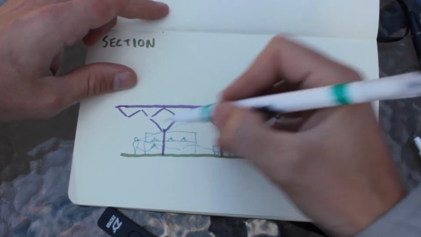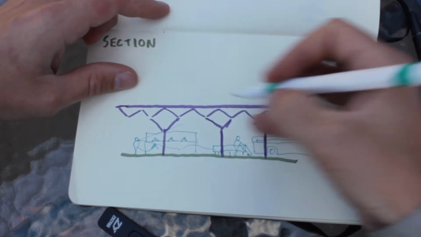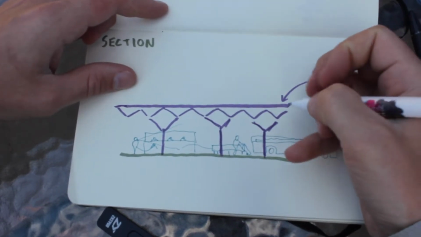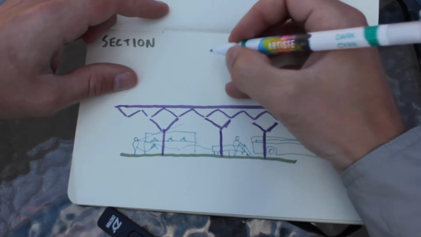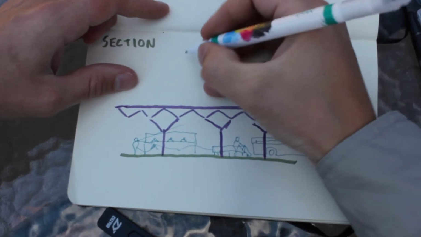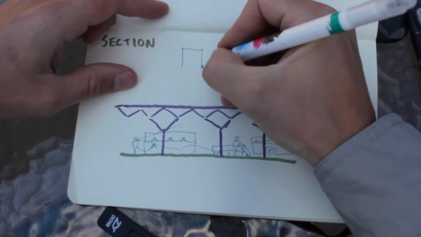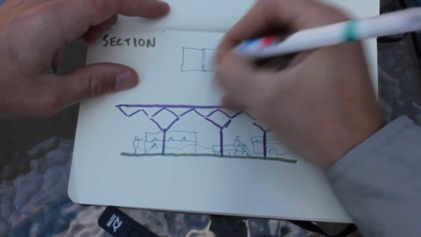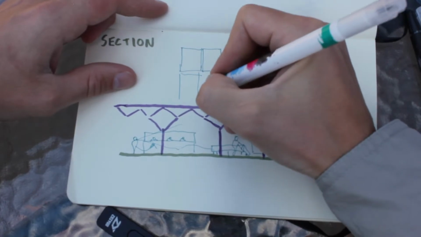And the other reason why this was simple is because the whole thing was effectively wrapped in glass, which is called a curtain wall. And a curtain wall is simply panes of glass that are bolted together like so.